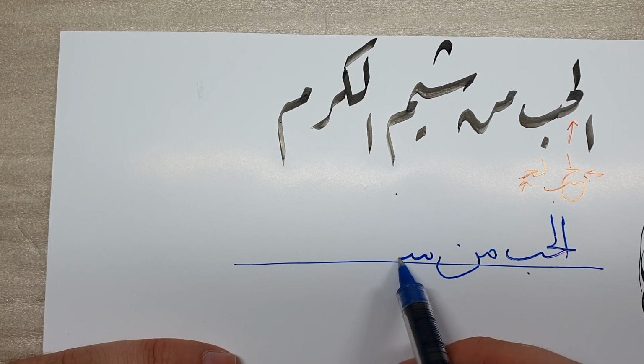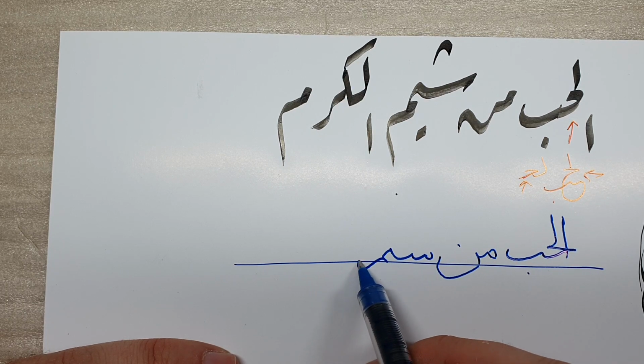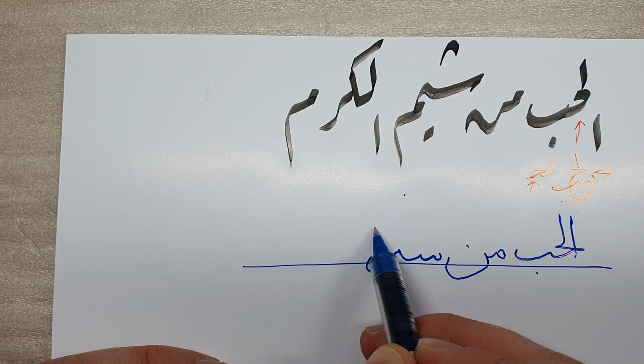So here we have Shiyam. I will use this meem just out of curiosity. Al-Karam.